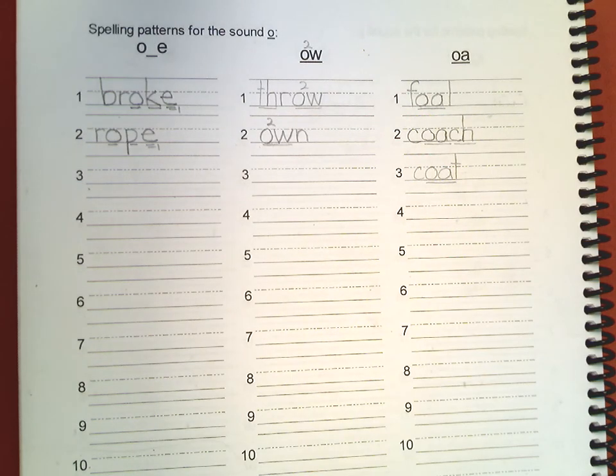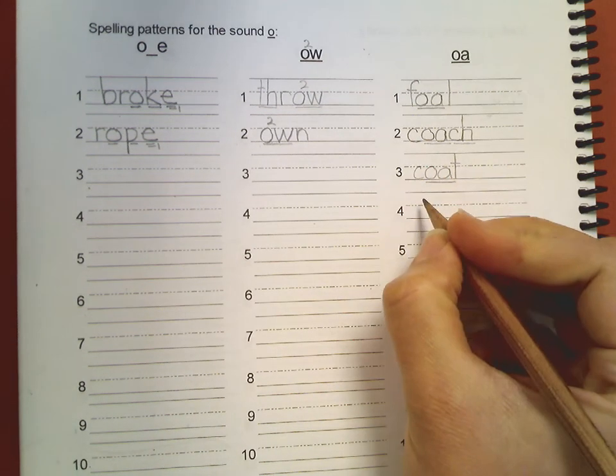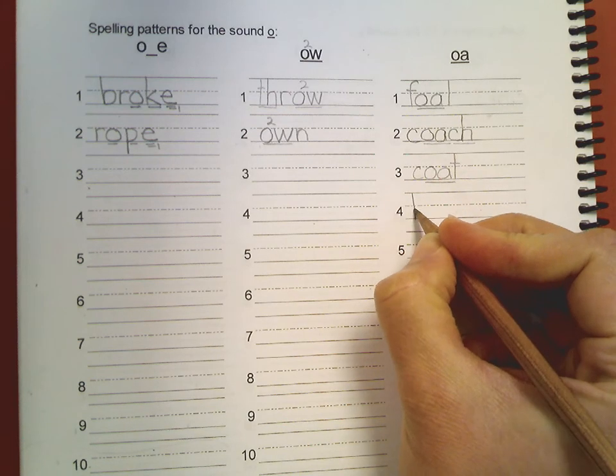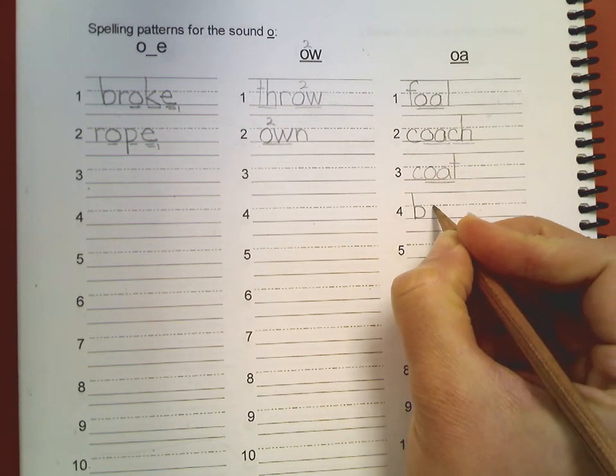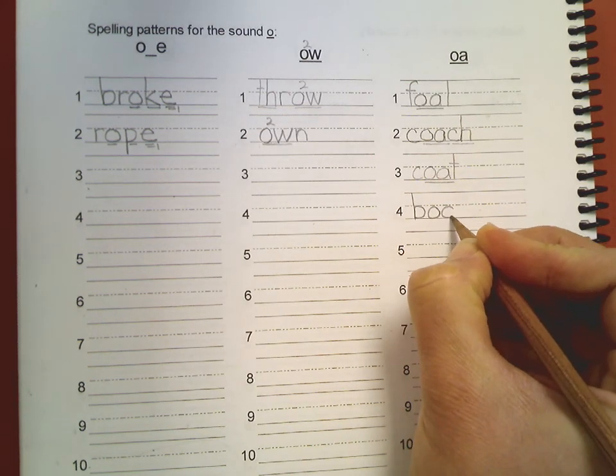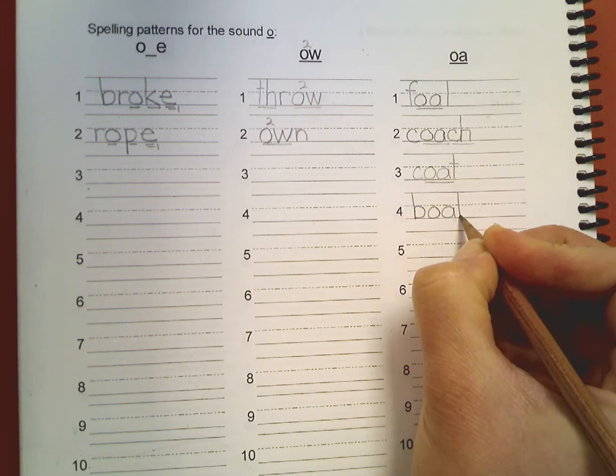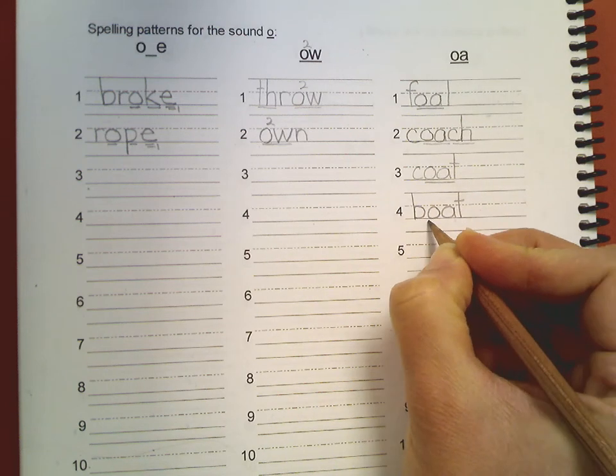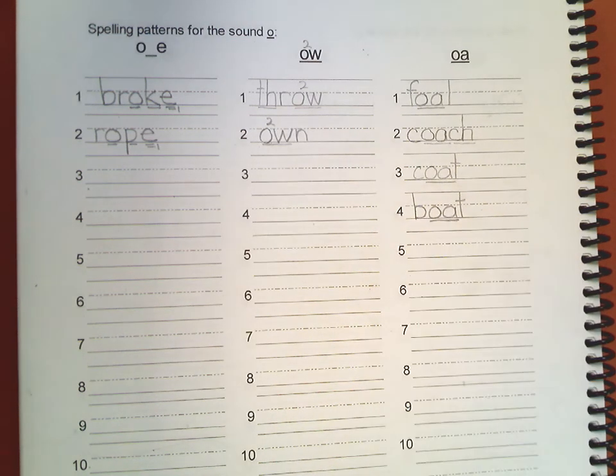Say the sounds while you write them. Mark it at the end. All right, pause the video if you're not finished yet. Good. B. O. T. Boat. All right.